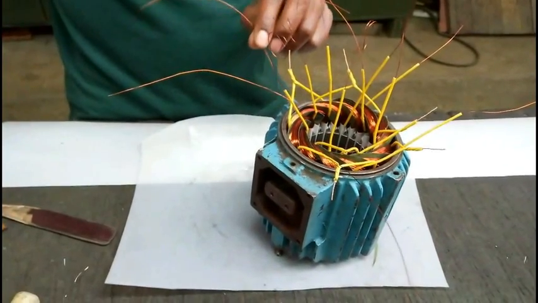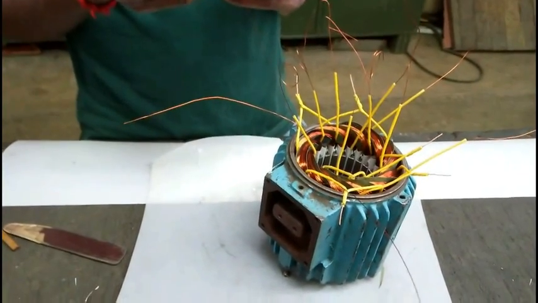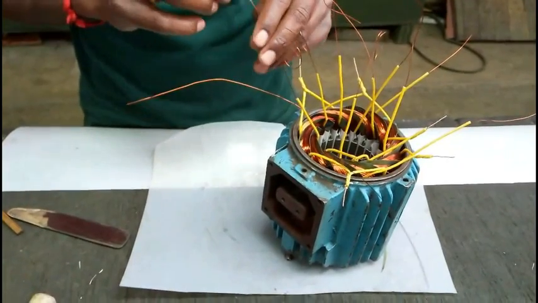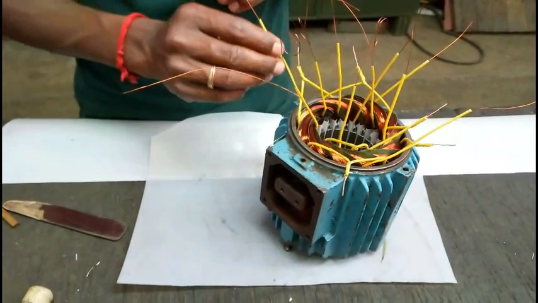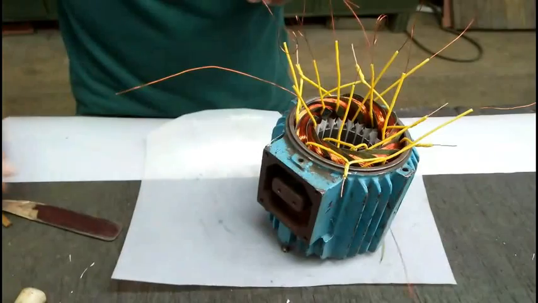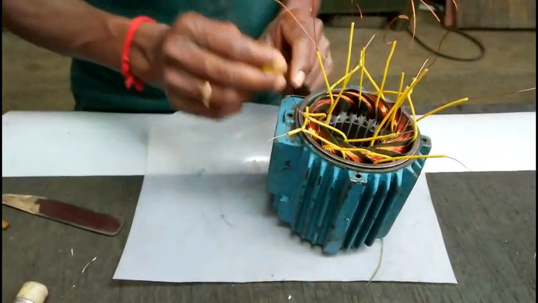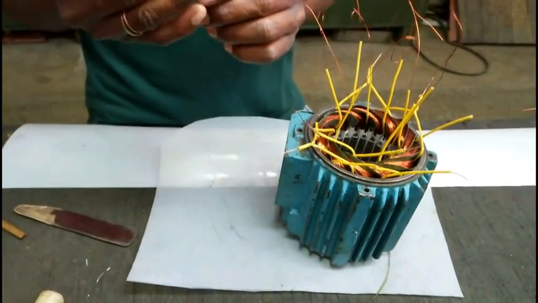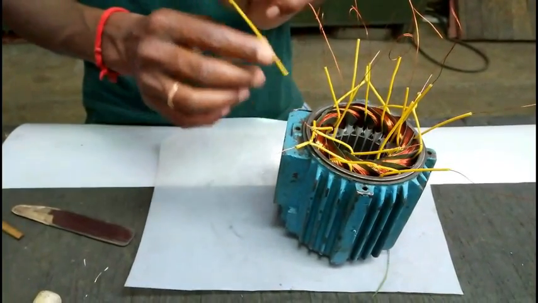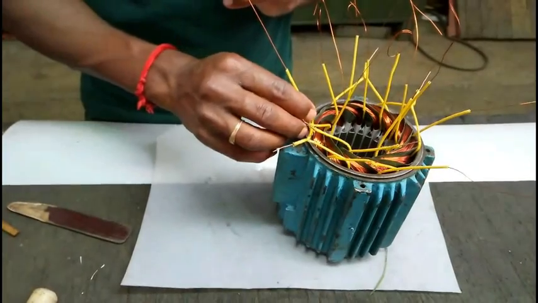This is the finish of the 11th coil group. This is the finish of the 2nd coil group.